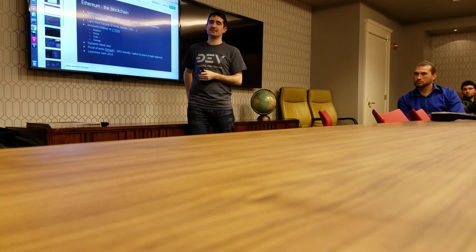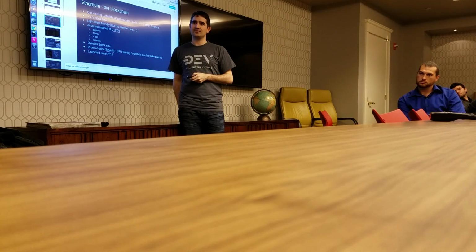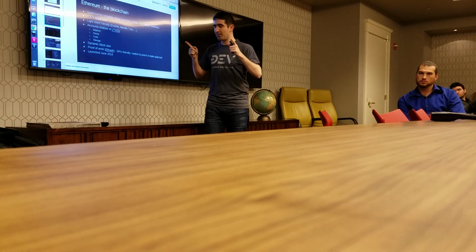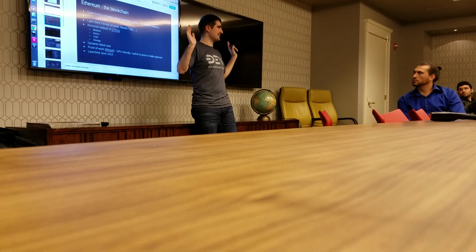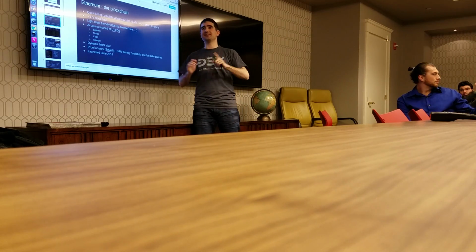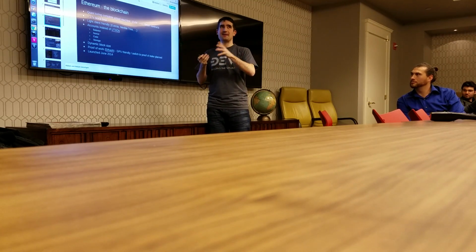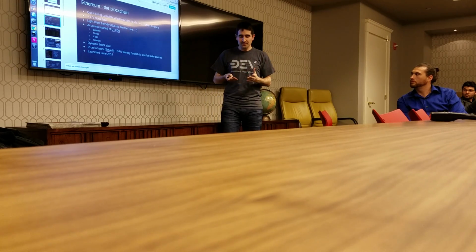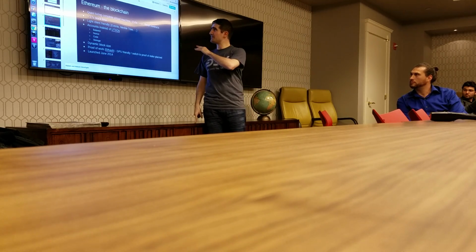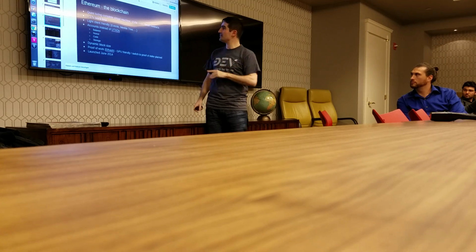So, wait, how does the protocol defend against DOS attacks? For a DOS attack, basically every block has a block gas limit. So who of you knows what gas is in Ethereum? Okay, good. So gas is basically a unit for how much computation and storage can be done. And every block, currently it's about, I think, 4.7 million.